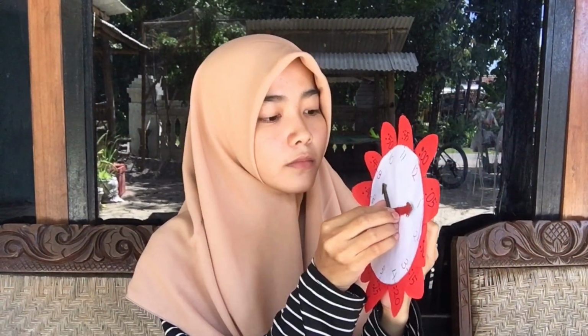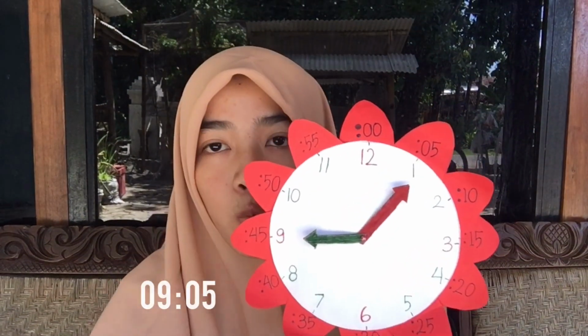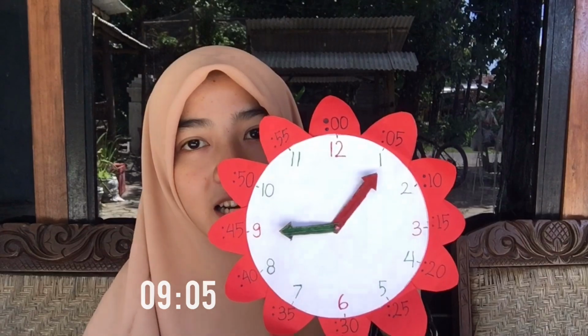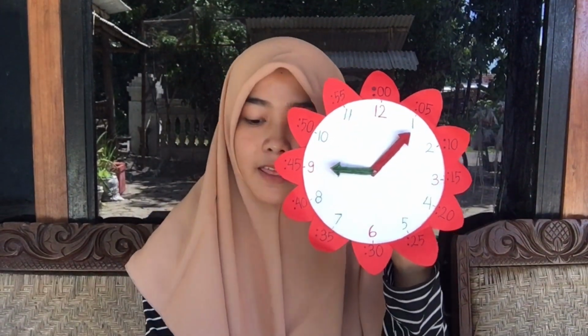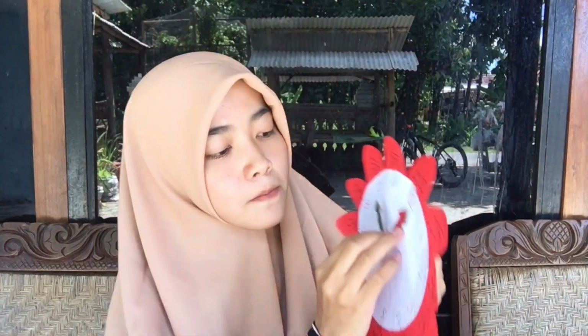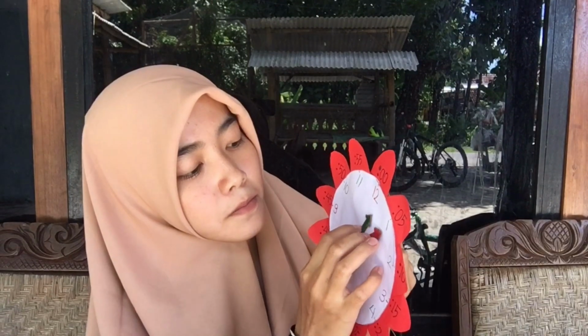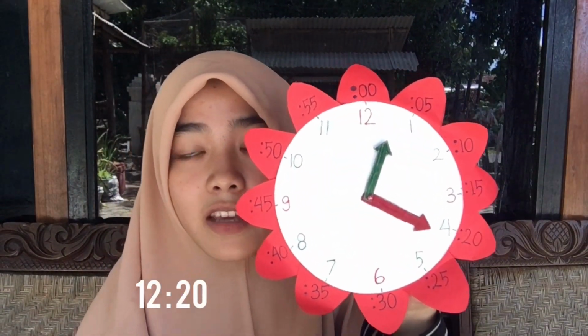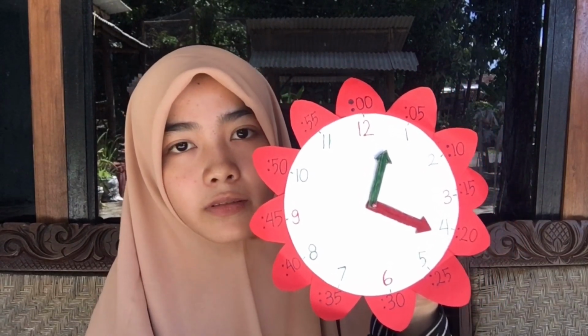For example, we read it 5 past 9. And then we read this clock 20 past 12.